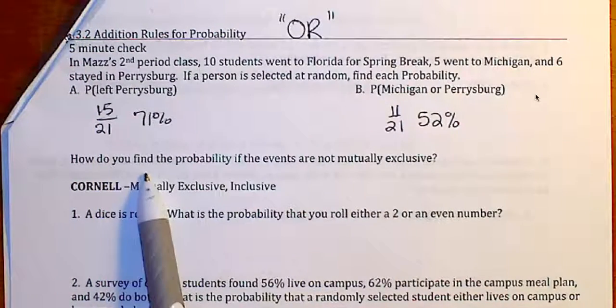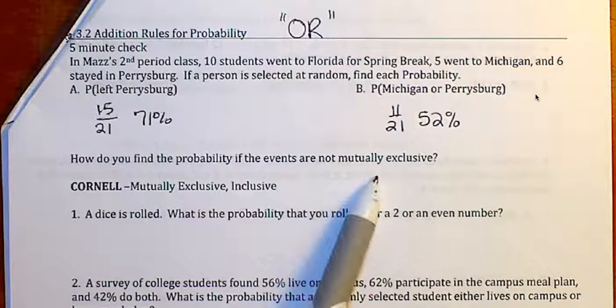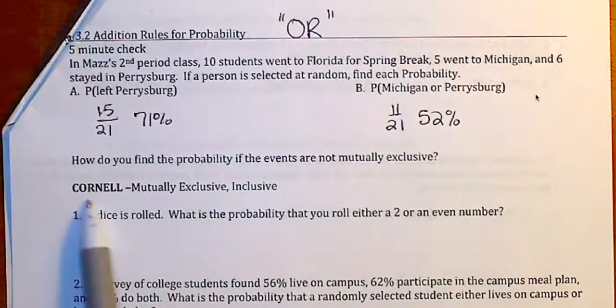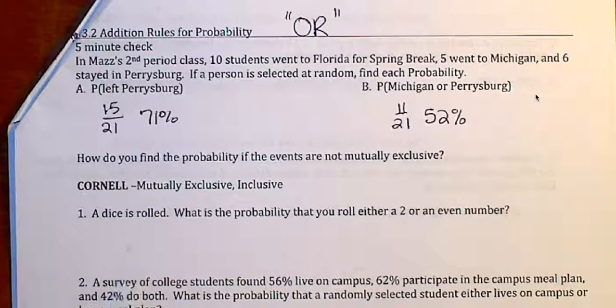The question says, how do you find the probability if the events are mutually exclusive? Now, that's difficult to answer if you don't know what mutually exclusive means. So let's go to the Cornell sheet and define a couple things here.